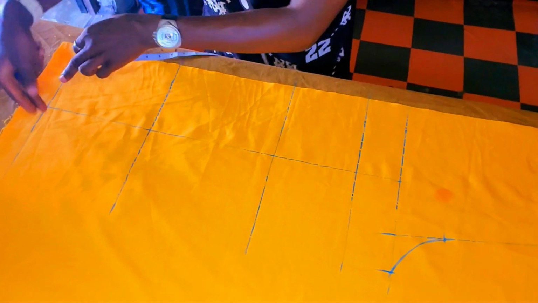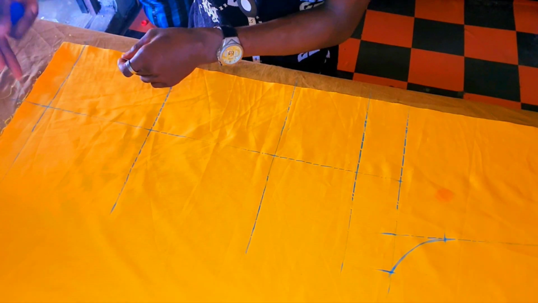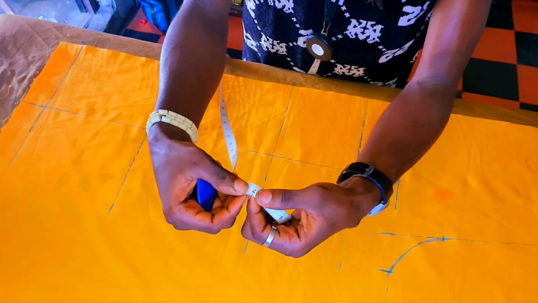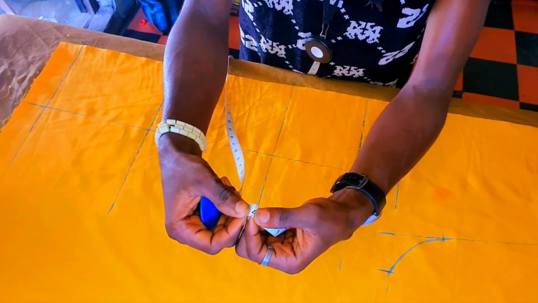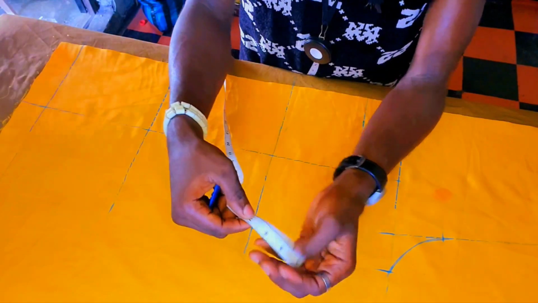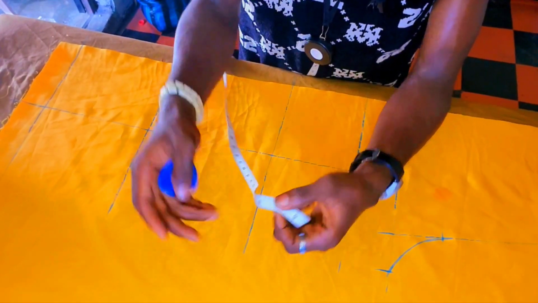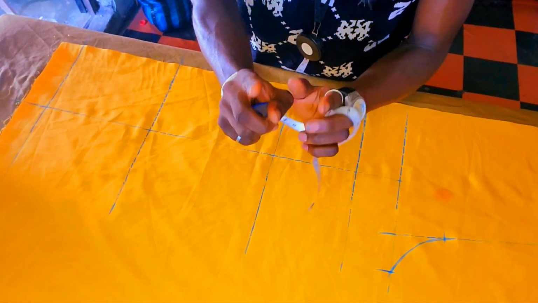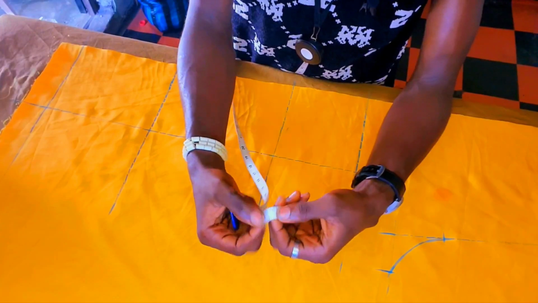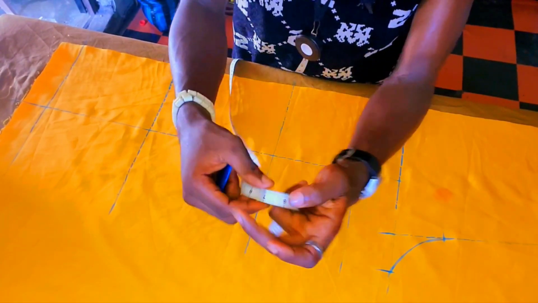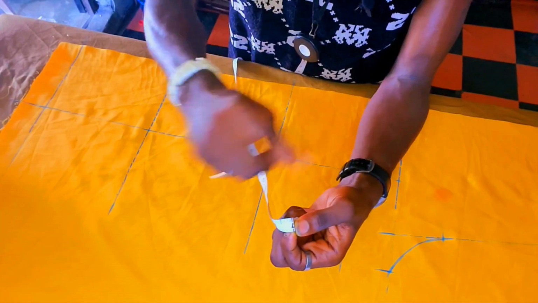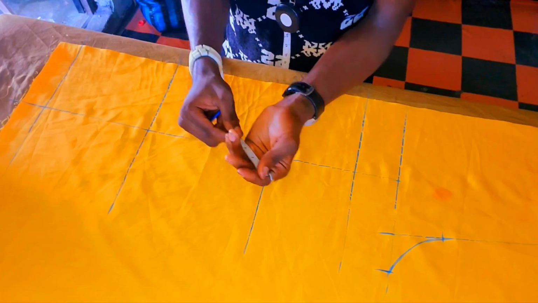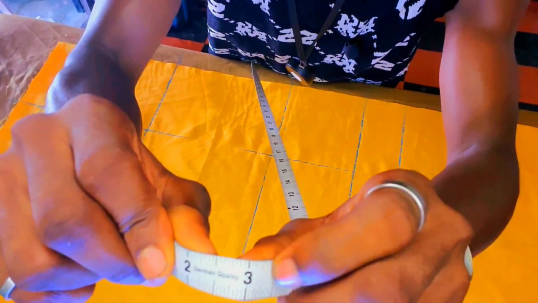So now the ankle measurement is 13 inches. 13 divided by 2 gives us 6.5 inches. Now 6.5 inches plus half of an inch gives us 7. Right? Now why did I add that half of an inch? It is the normal thing to do. When you divide your ankle measurement, it is right to add half an inch to your result. So that 7 inches, being your final result, must be divided again into 2, giving you 3.5 inches, right?